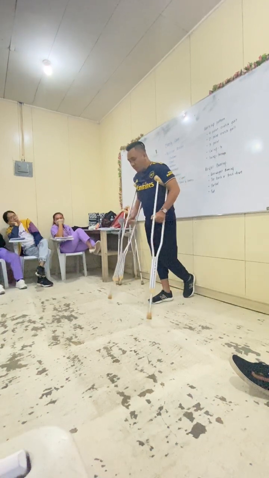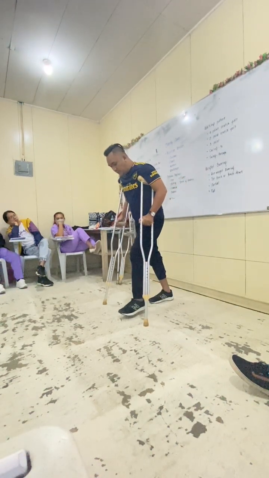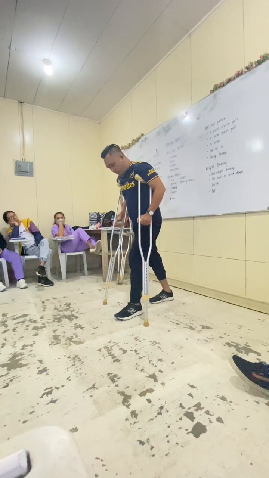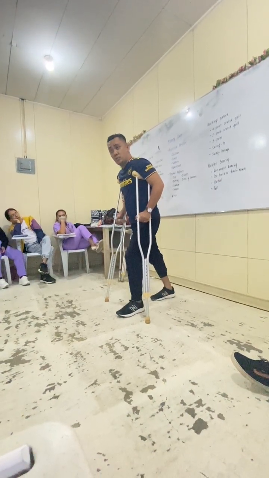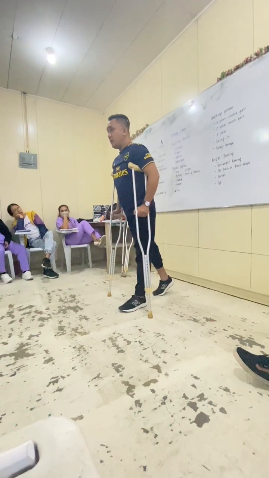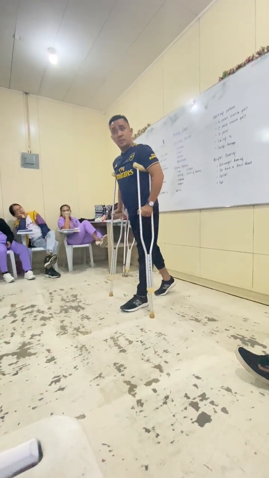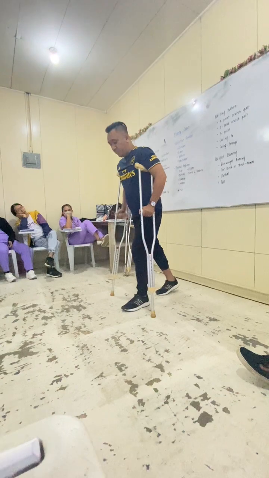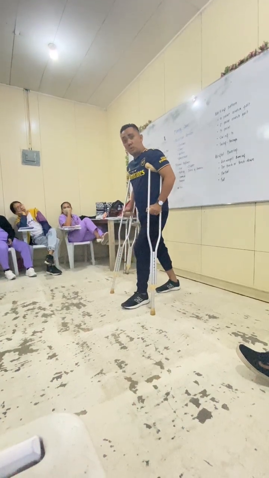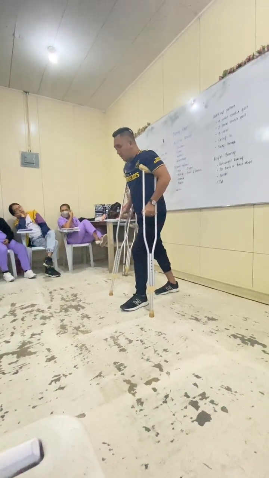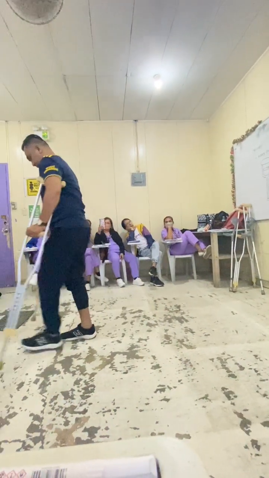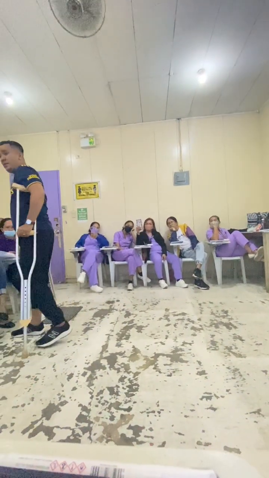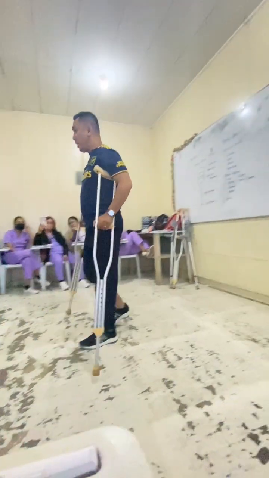Forward both crutches. The foot can now touch on the floor, but the knee is only bent. The knee is just bent because if you straighten your knee, it is already 100% of your body weight. But if you bend, it is up to 50%. Then forward your good leg. Okay? Do you get it? That is partial weight bearing.